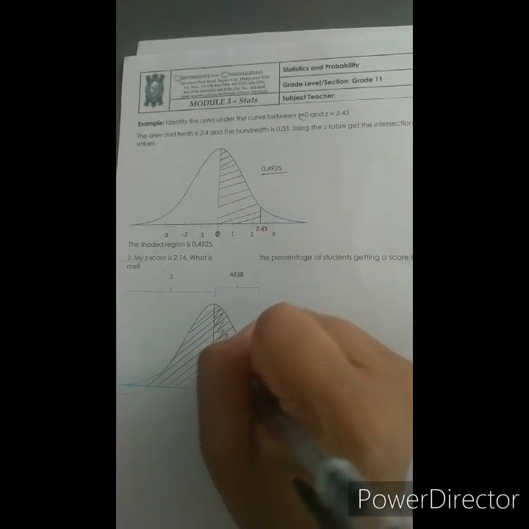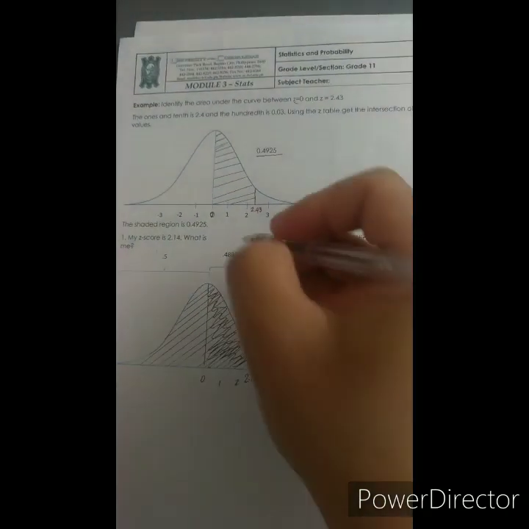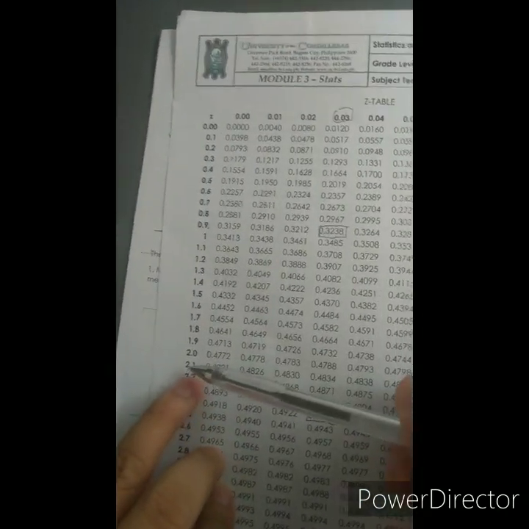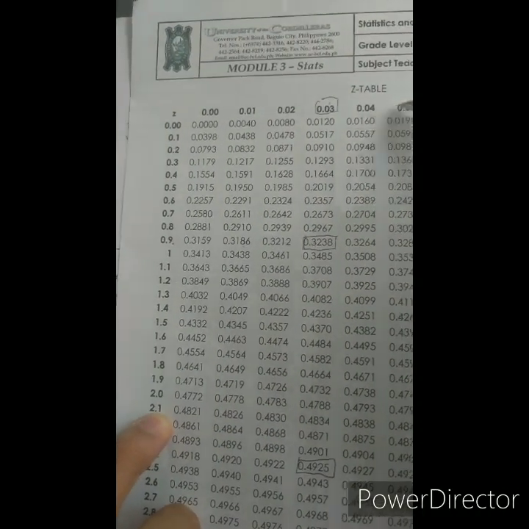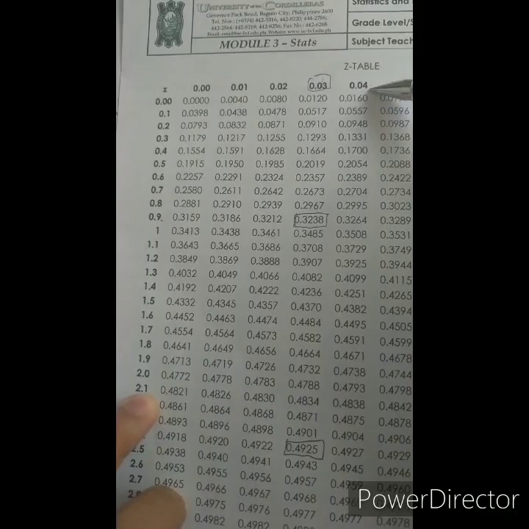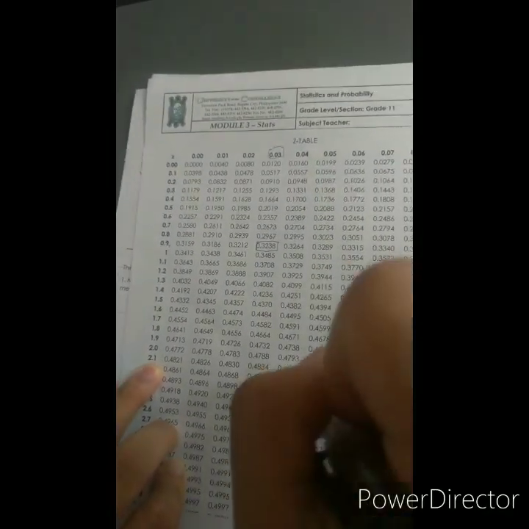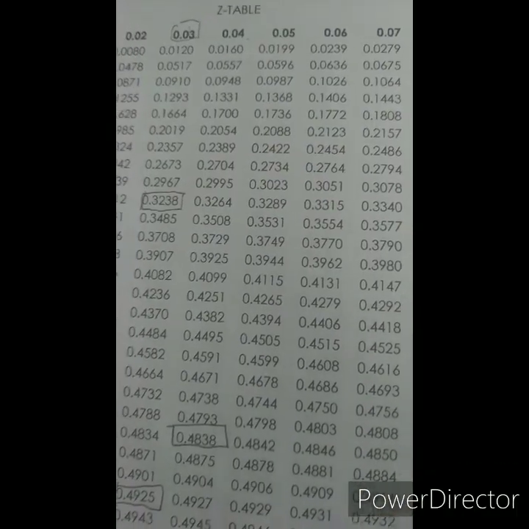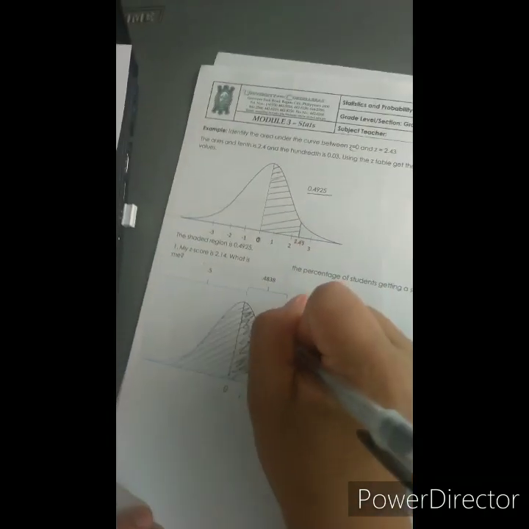Gaano kalaki itong area na to? Tingnan natin si 2.14. Asan si 2.14? 2.1, di ba? And then tingnan nyo yung 0.4. Ayun. So saan sila nag-meet? Nag-meet sila dito sa 0.4838.